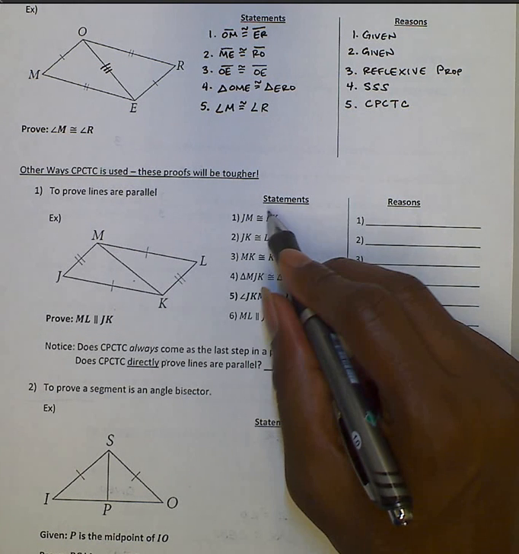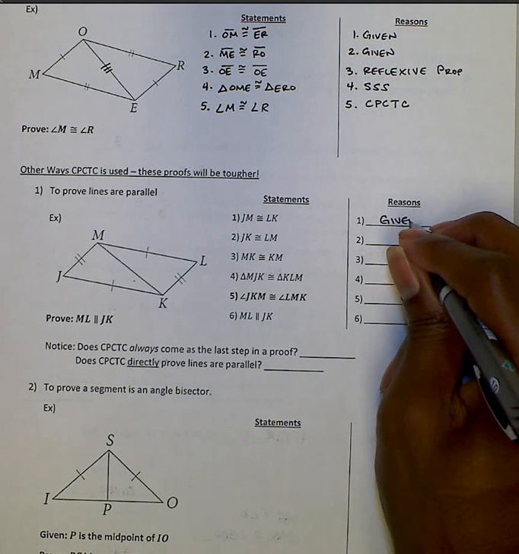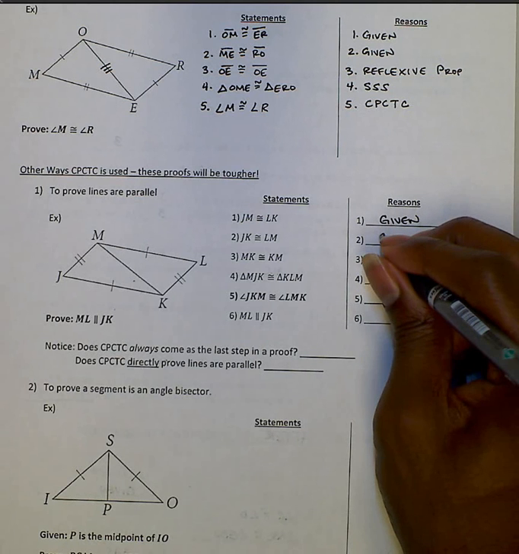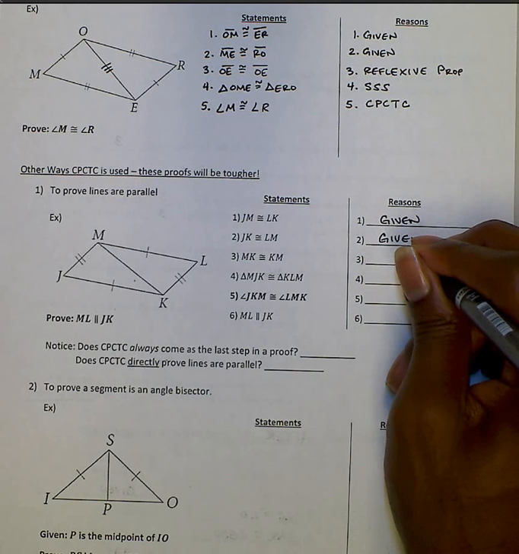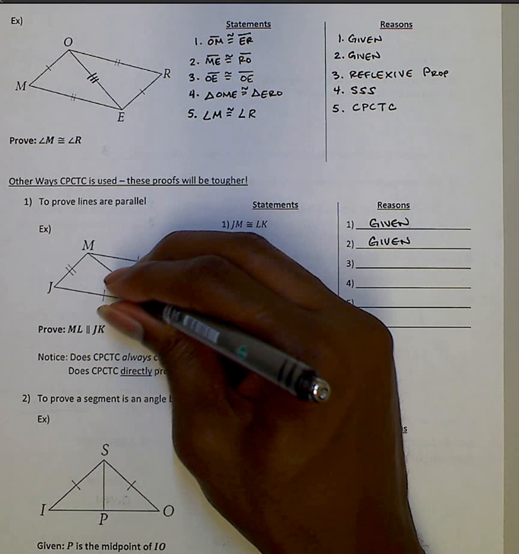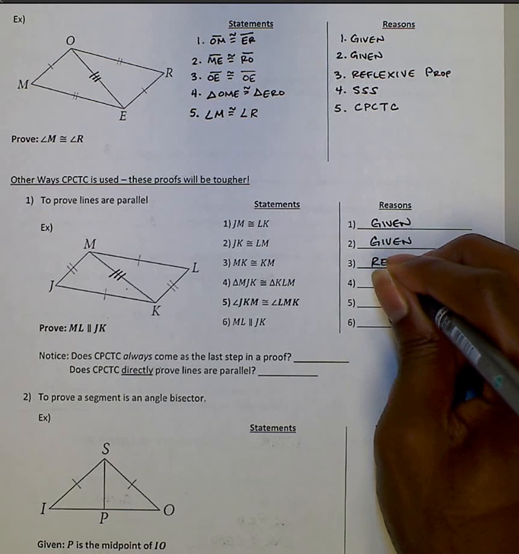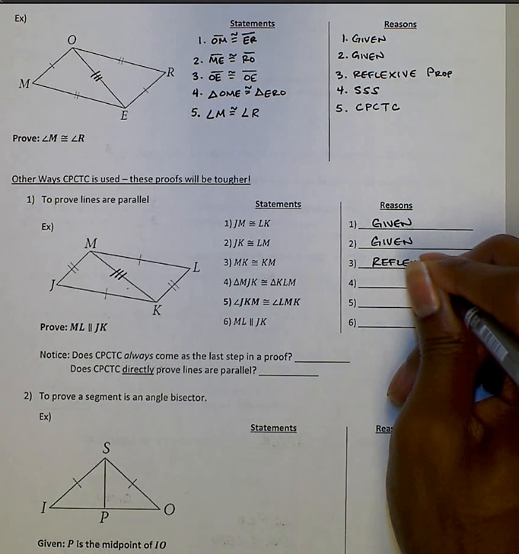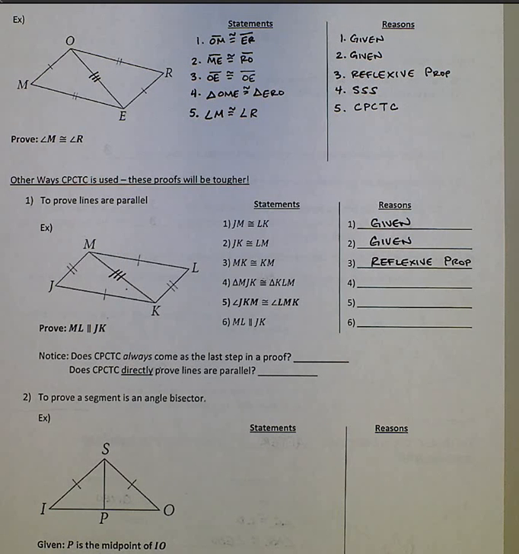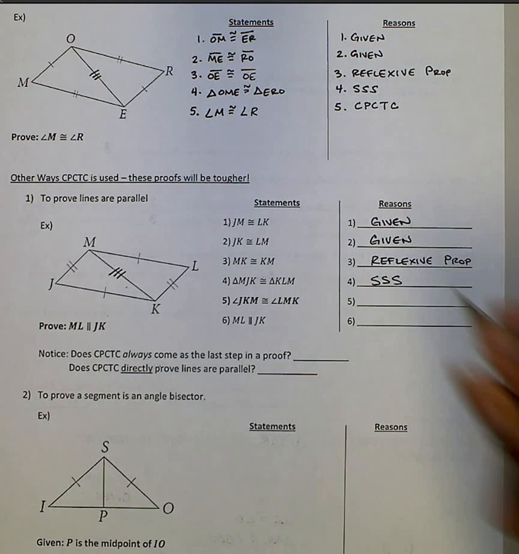They told us JM is congruent to LK, that was given. They told us that JK was congruent to LM, that's given. They told us that MK is congruent to KM. Well, that wasn't given, but we can see that that's because of the reflexive property. Okay, so very similar to this first proof here. Okay, and then triangle MJK is congruent to triangle KLM because of side, side, side.